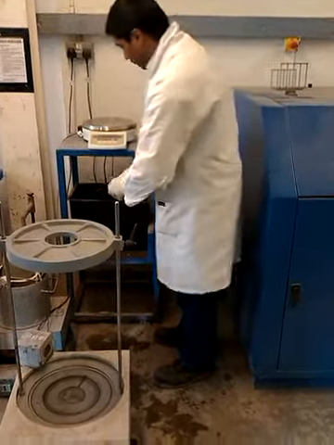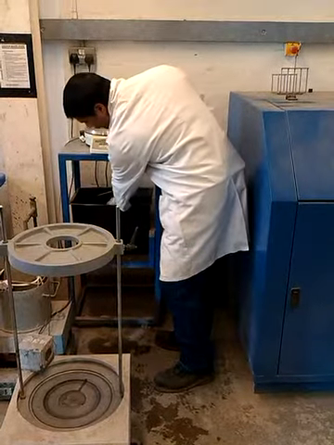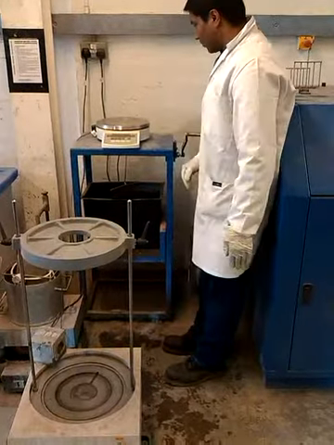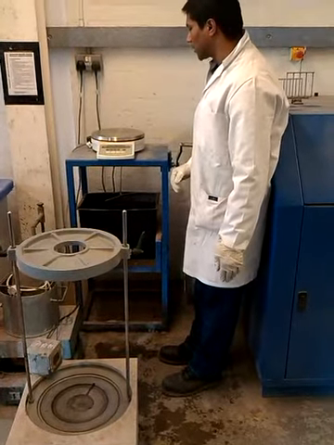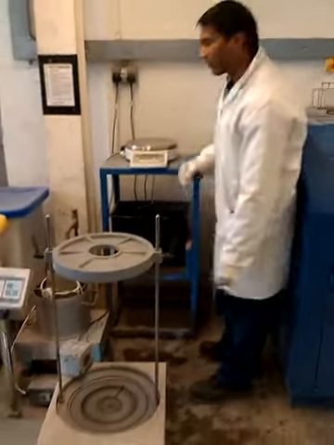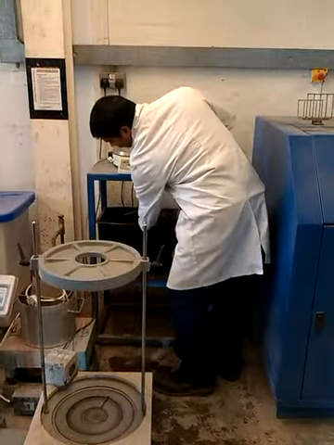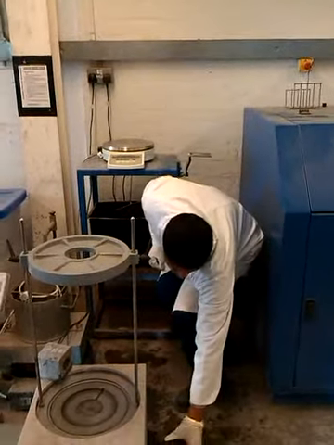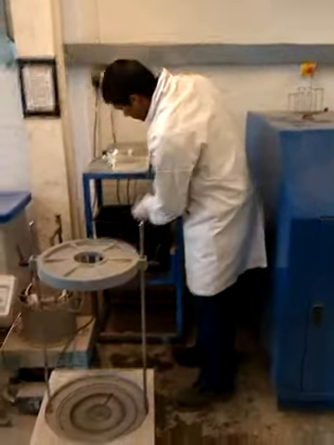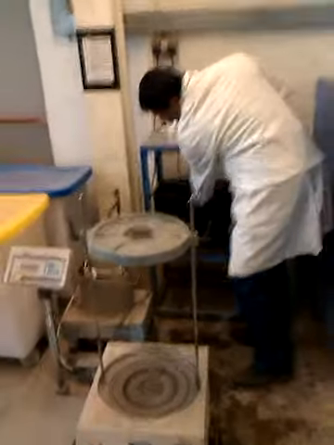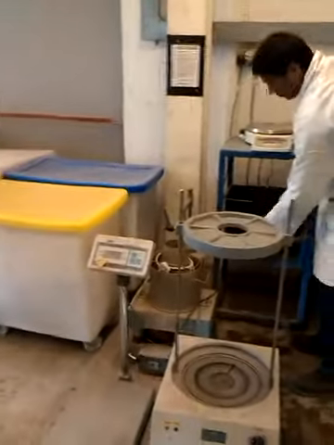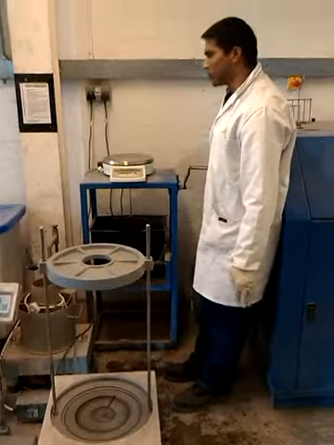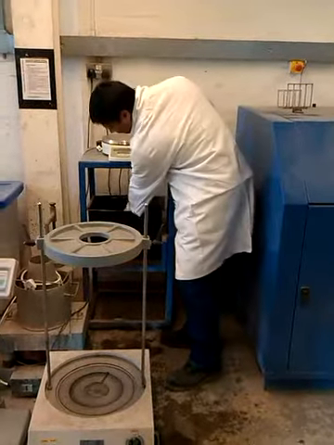So it's 0. That is 1368.5 grams. And 0. The next one is 1394.0 grams.